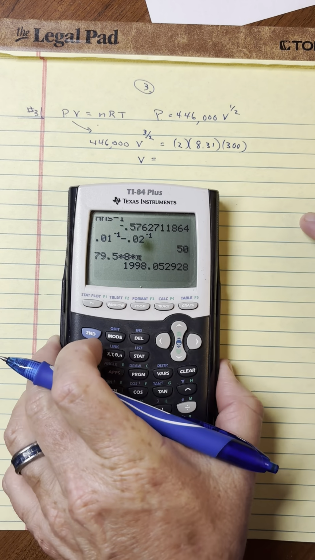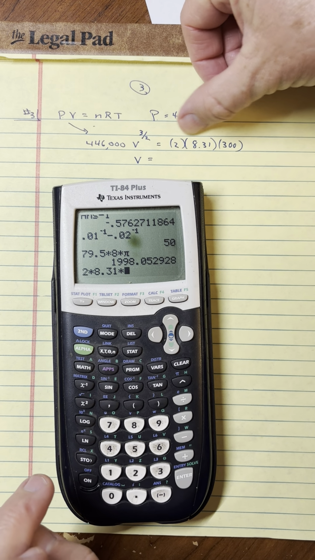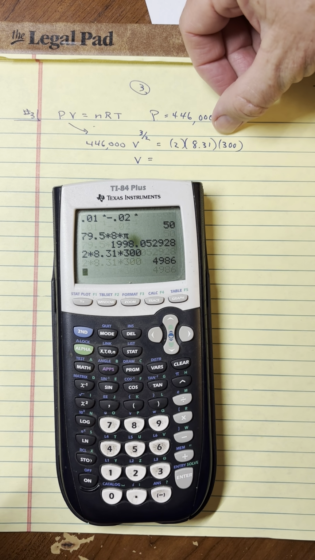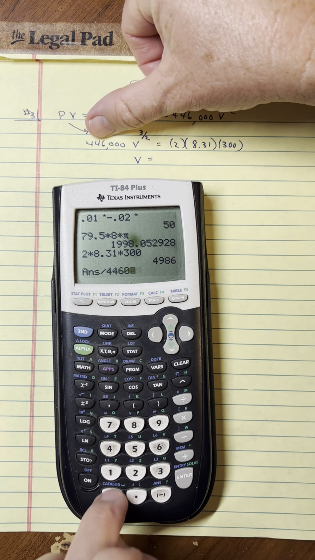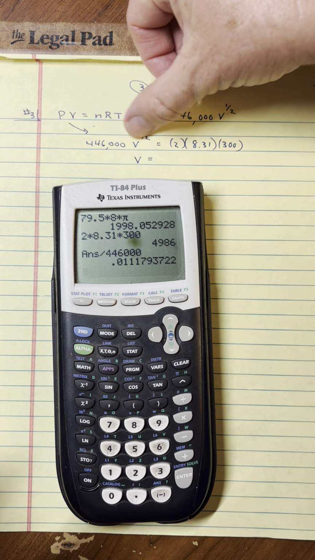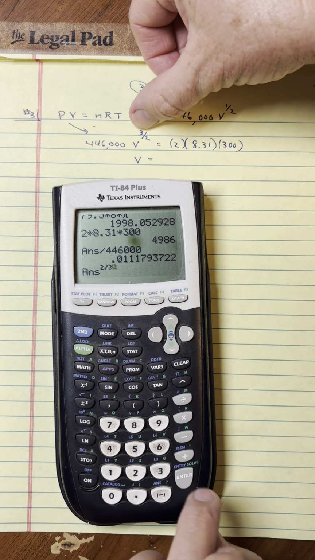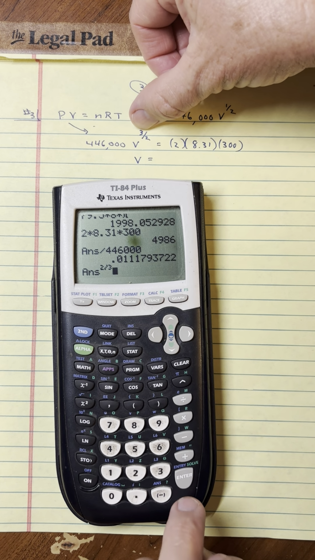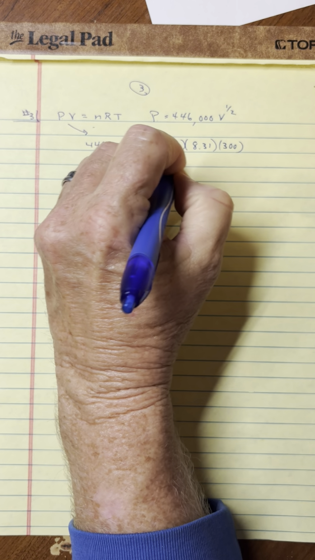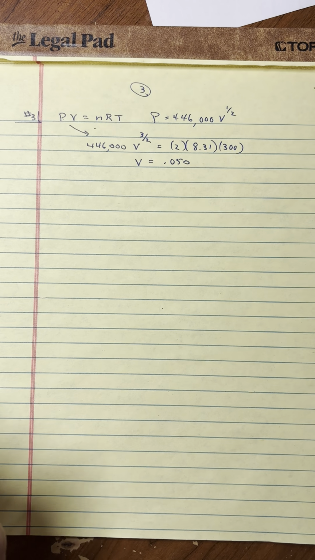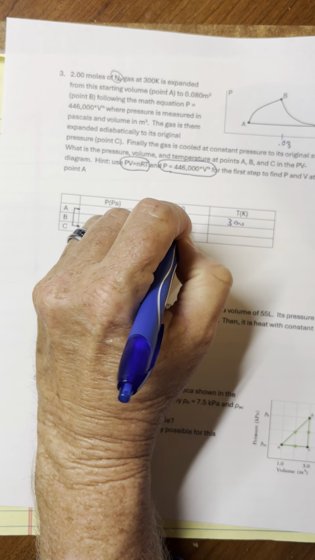So grabbing my calculator, 2 times 8.31 times 300. Divide that by 446,123,000. That would be V to the 3/2 power. So if I raise it to a 2/3 power, I should just get V by itself. And so that'll be a 0.050. So right here, I could go 0.050.